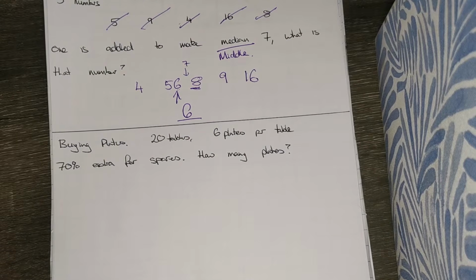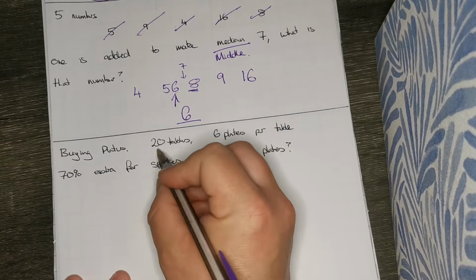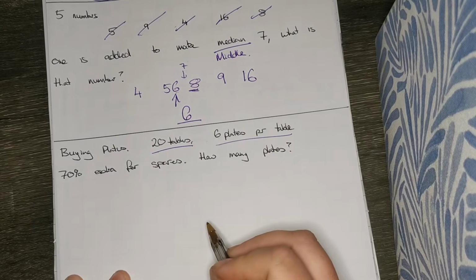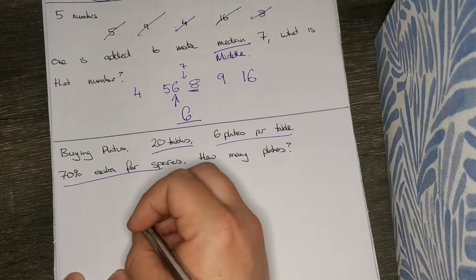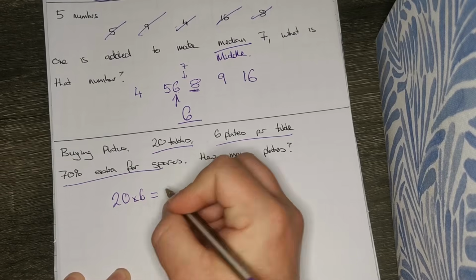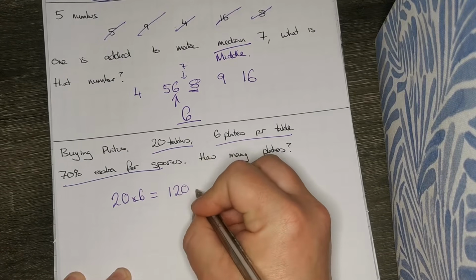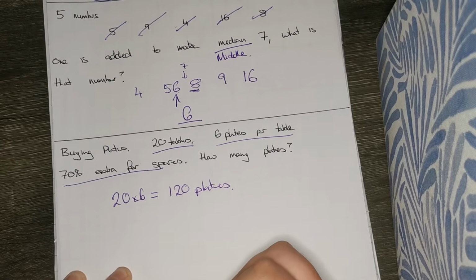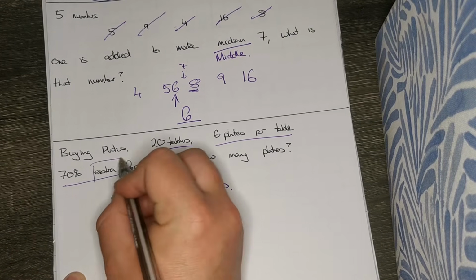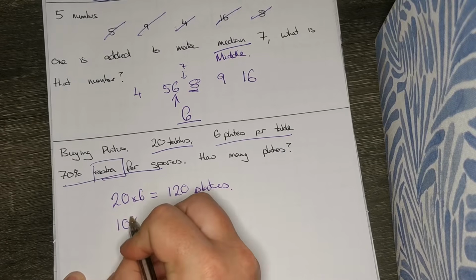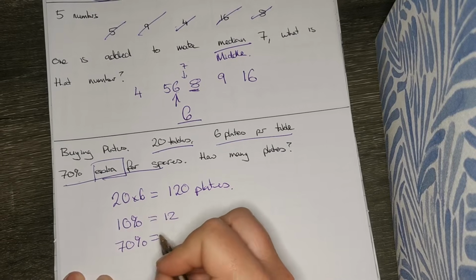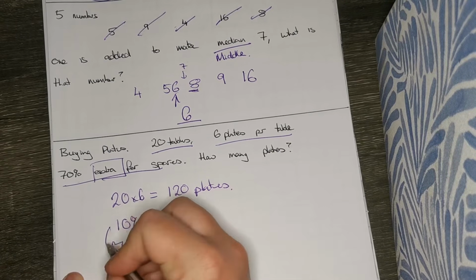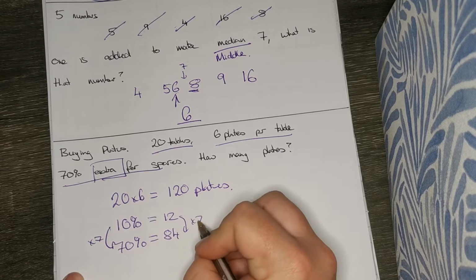Okay, there's a question about buying plates. Someone's buying plates for the restaurant. They've got 20 tables. They want 6 plates per table and an extra 70% for spares. How many plates do they need to buy? Well, 20 times 6 is going to be my base amount for my tables, which is 120 plates. I'm then going to want to figure out what 70% is and add that on for my extra. So I'd start by saying 10% would be 12. So 70% must be 84, because I'm timesing by 7 there, and 12 times 7 is 84.